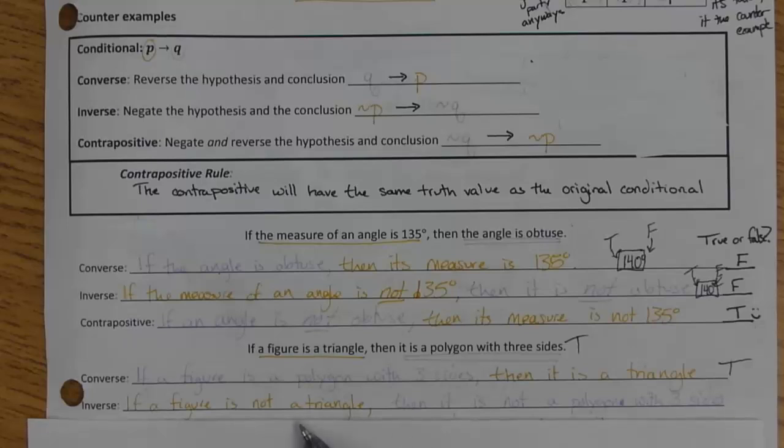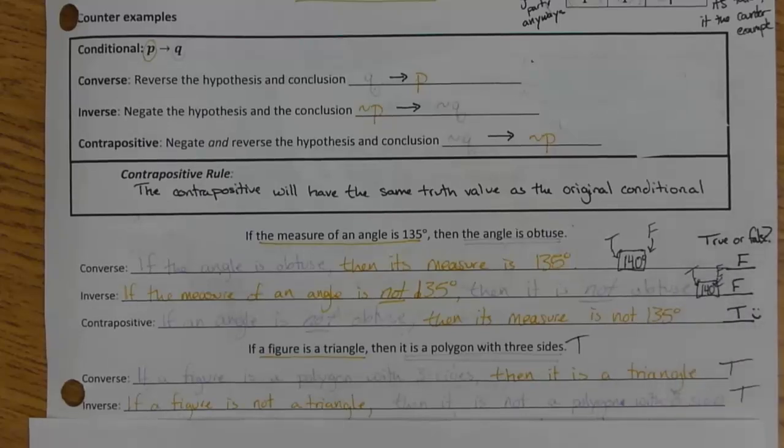If a figure is not a triangle, then it is not a polygon with 3 sides. Well, that's just true. I mean, we've known that for a long time, right? Again, we're just checking here: when I negated the first portion, the hypothesis, and negated the second portion, the conclusion, it still did result in a true statement. So not our first pattern.